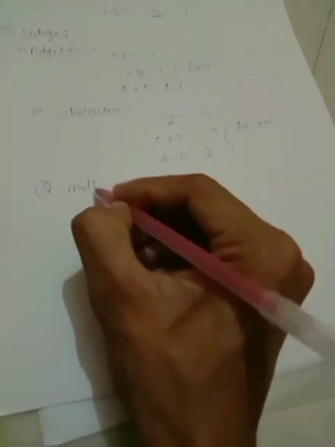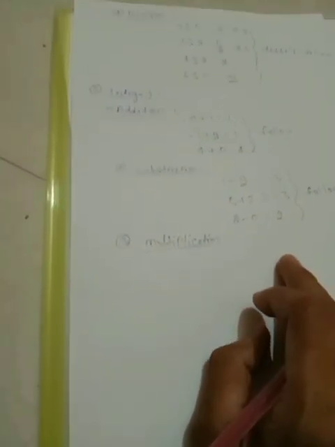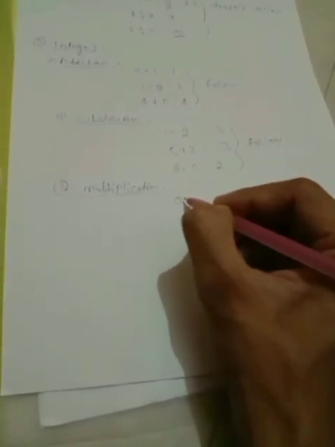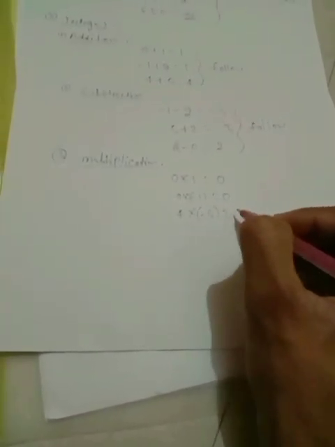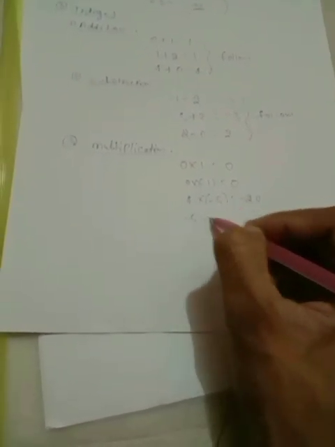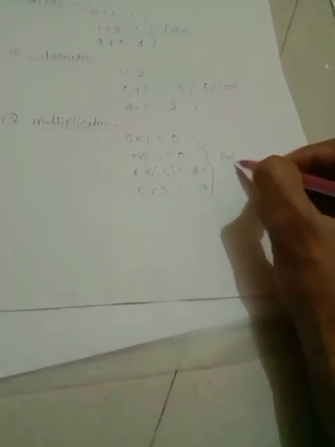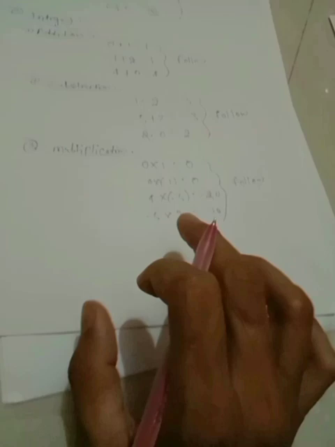Third one is multiplication. Just multiply two integers. 0 into 1, you will get 0. 0 into minus 1, you will get 0. 4 into minus 5, you will get minus 20. Minus 5 into 2, you will get minus 10. It means if you multiply two integer numbers, then it will always be an integer. It will always give an integer number in the result. So we can say that it follows closure property under the multiplication operation.